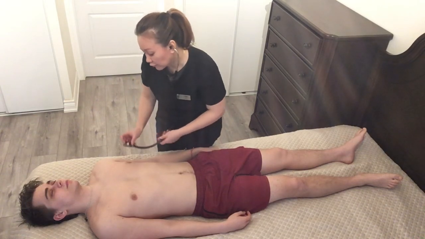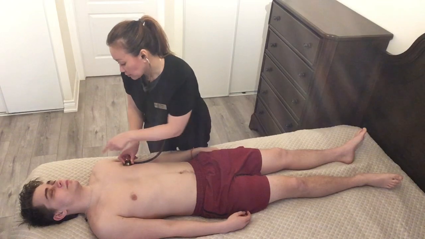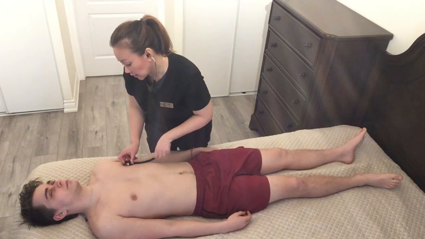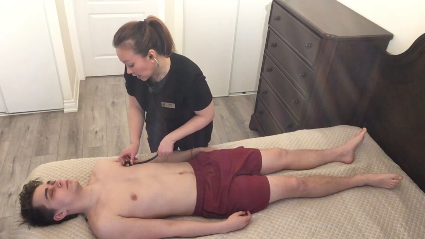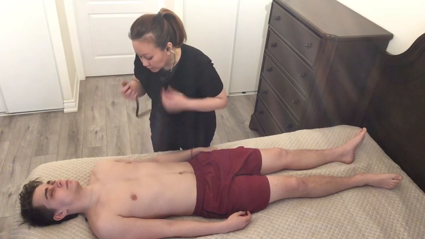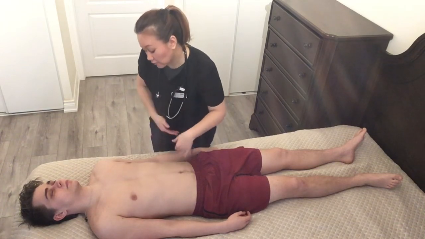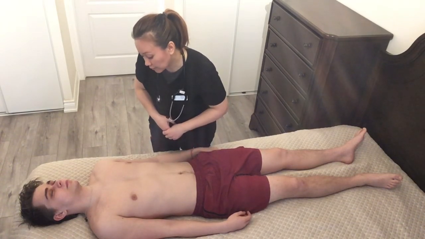Now I will listen for a full minute at the apical pulse located at the fifth intercostal space, mid-clavicular line, left side of the chest for a full minute. Patient has 70 beats per minute, what is normal. Usually it's checked before administering digoxin or if radial pulse is weak or irregular.